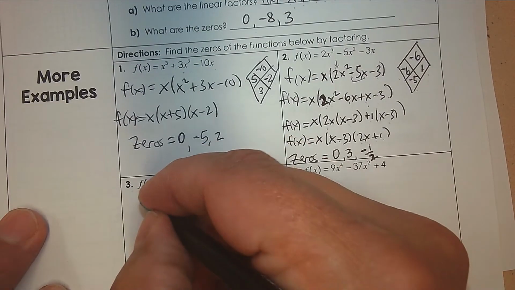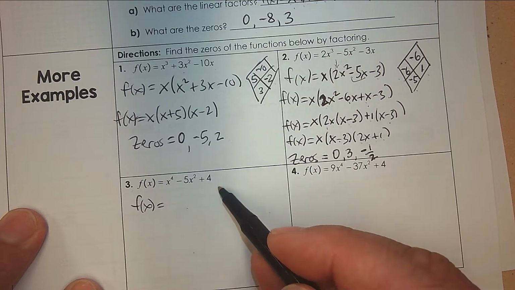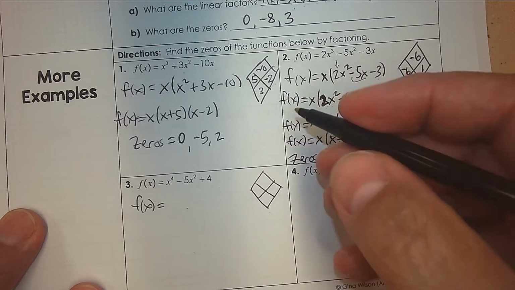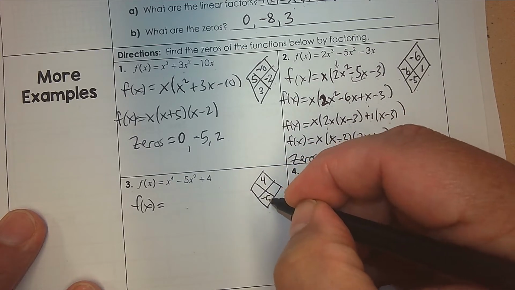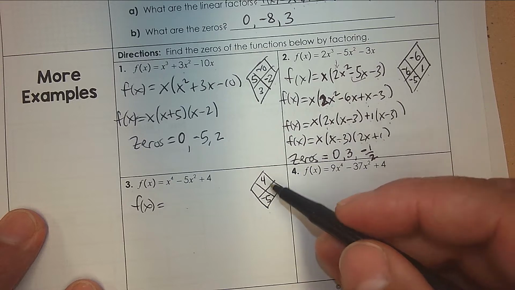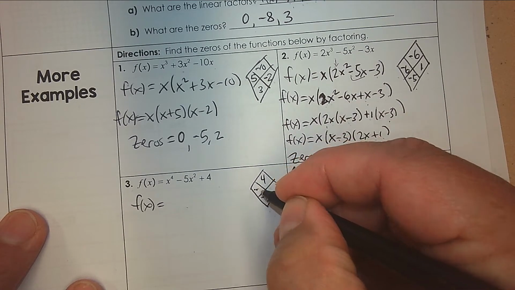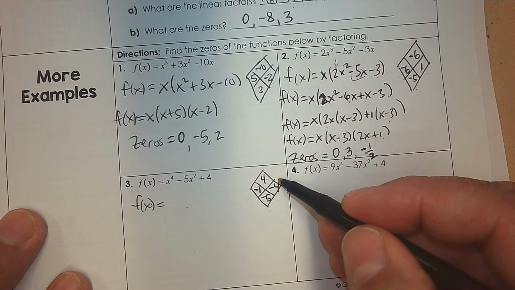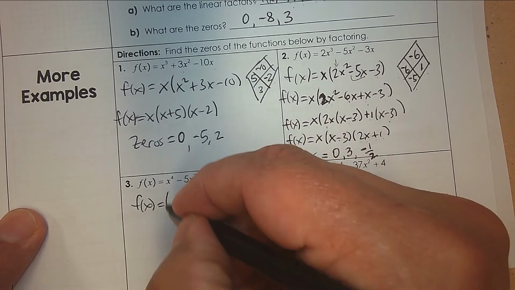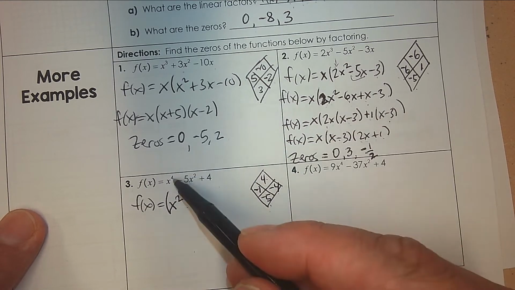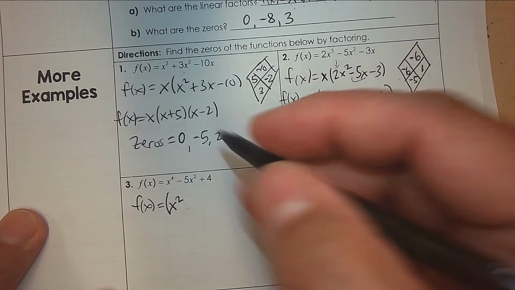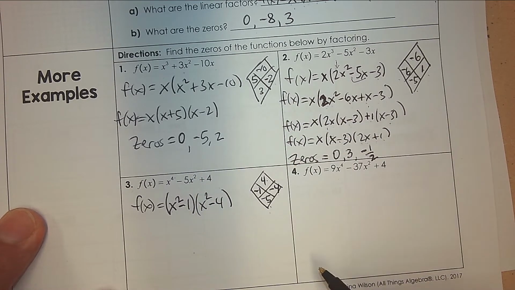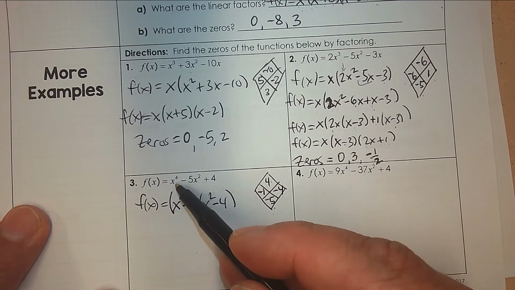Notice in this case they do not have an x in common. So instead, it's a trinomial that I'm going to factor as a trinomial. So we have 4 and negative 5. The two numbers that multiply to 4 and add to negative 5 are negative 1 and negative 4. So negative 1 and negative 4 multiply to 4 and they add to negative 5. But instead of using x, because the degree is 4, I'm going to use x squared. So x squared subtract 1, x squared subtract 4.